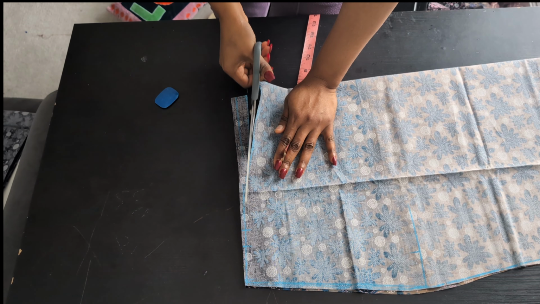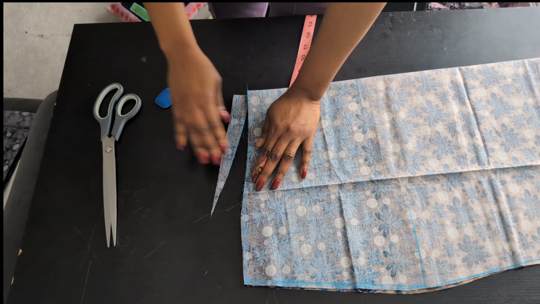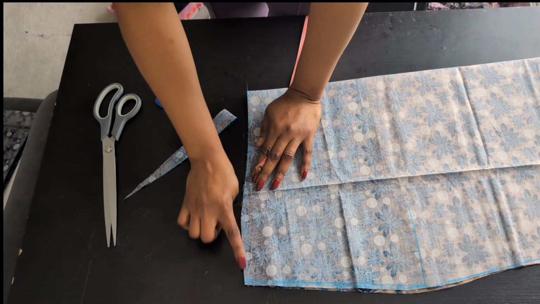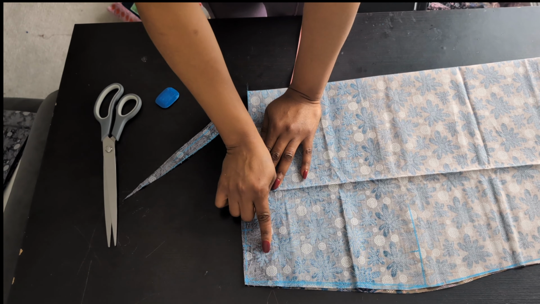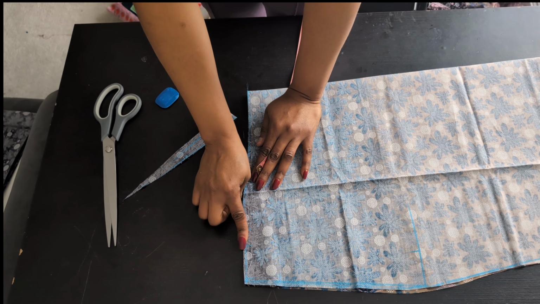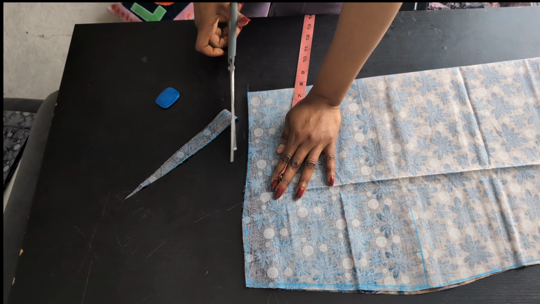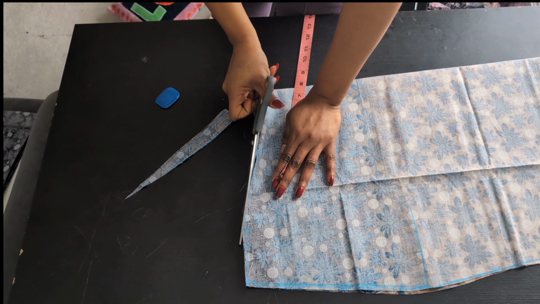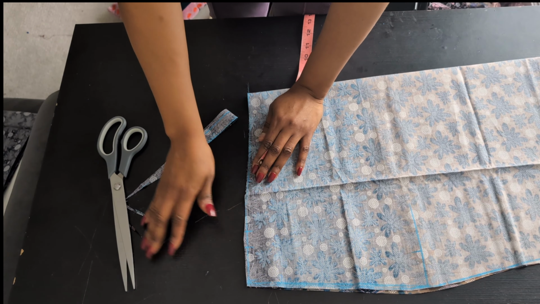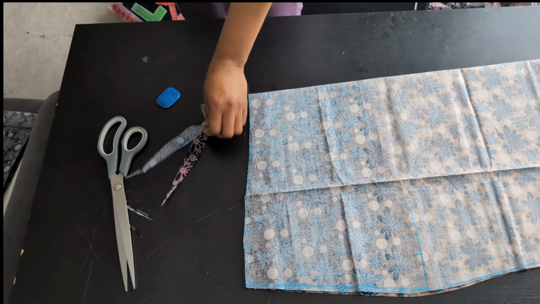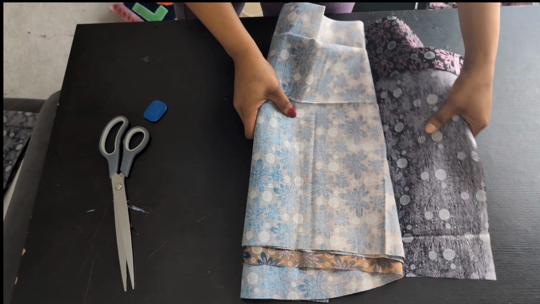Okay, now you make sure this doesn't get to this point, or else it's going to affect the length. Okay, because we're going to be joining the skirts with the back from this point. So you just make sure you have this trimmed out. Yeah, that's it. So we're done cutting this one. That's it. So I'm going to be showing you the final project.